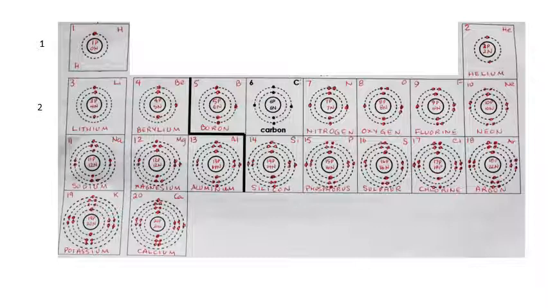This is the split. We only want to do the first 20, so we're going to go from one side of the periodic table, skip all the transition metals in the center, and go over to the right side of the periodic table. Our next rows here are row 3 and row 4. While we're doing this, there's a sheet you can use to fill this out, or you can just answer this on your own sheet. It doesn't matter how you do this.